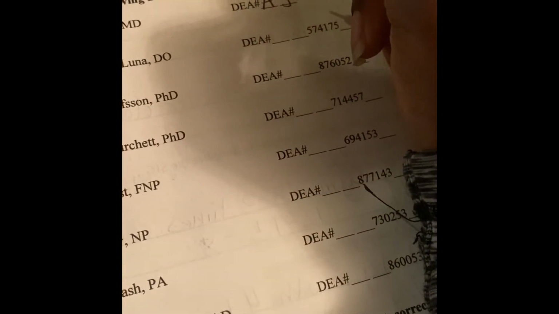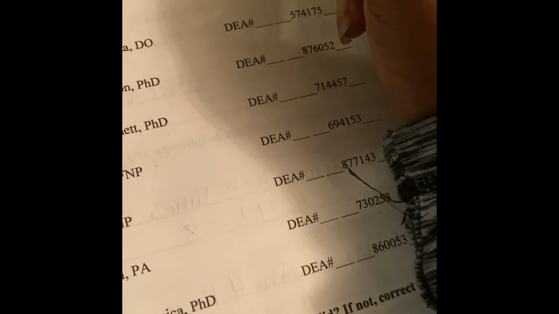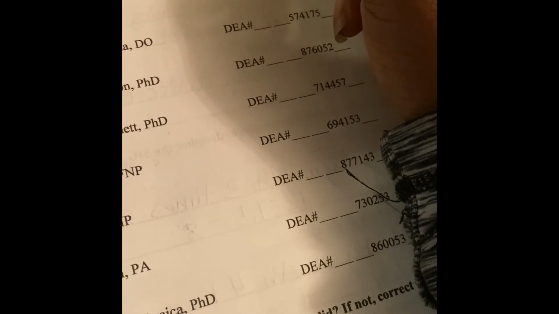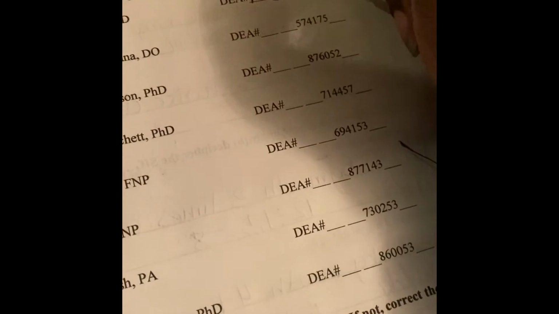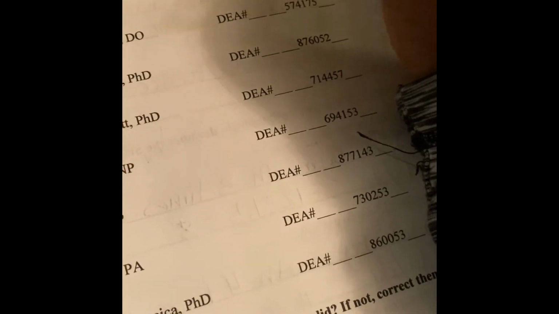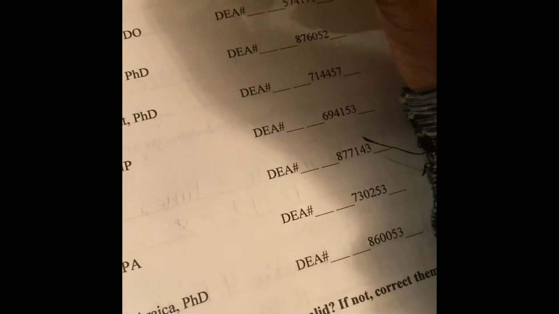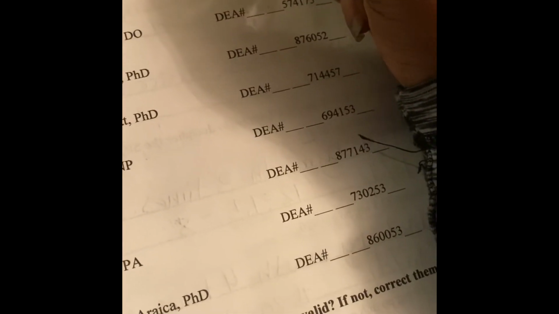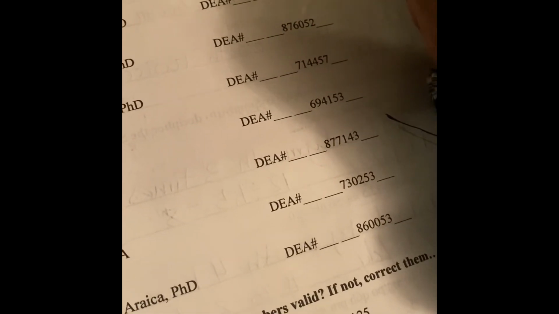And what you would do is you're going to add the first letter, the first number, the third number, and the fifth number. So the first one will look like this: 9 plus 4 plus 4 equals 17. And then you'll do 6 plus 5 plus 5, which equals 16.